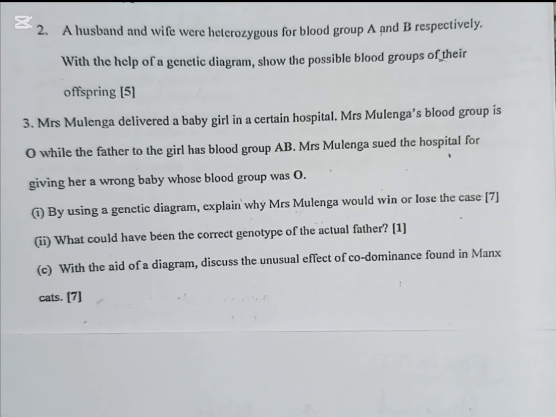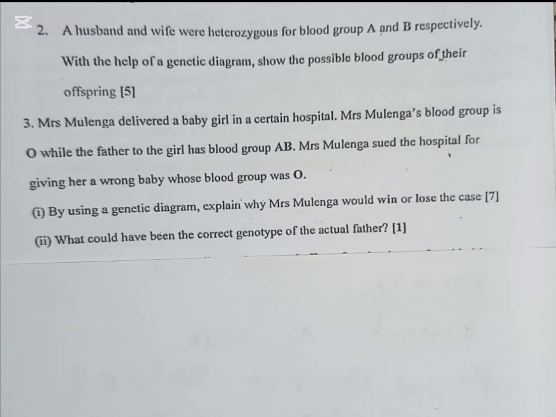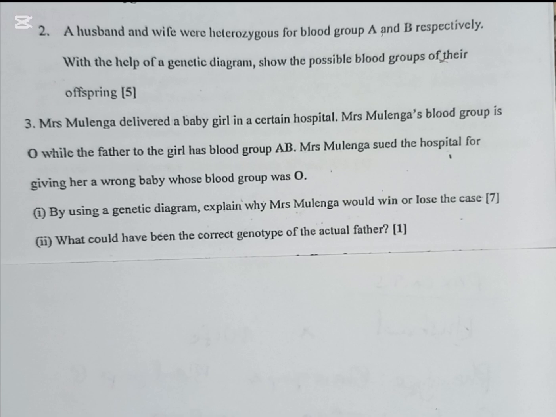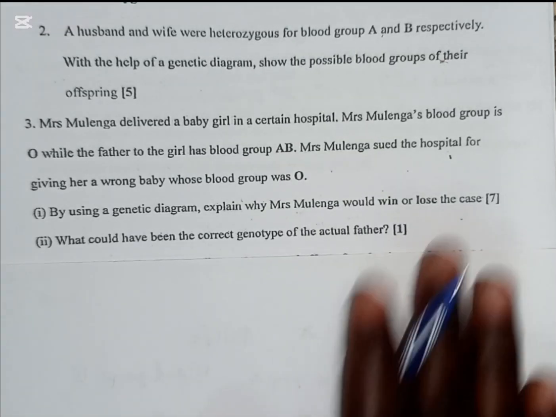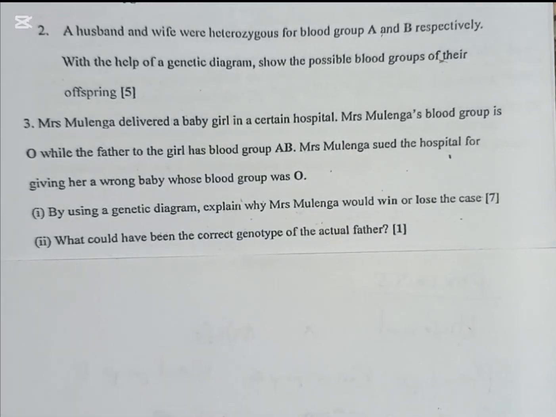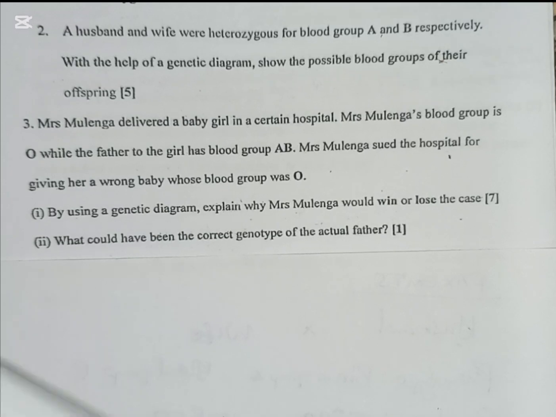This is actually one of the sections that learners face problems with, so I decided to do a video so that if you're facing challenges on how to solve genetic problems involving blood groups, you'll be able to understand, clear your misconceptions, and get it right if it comes in the exam.